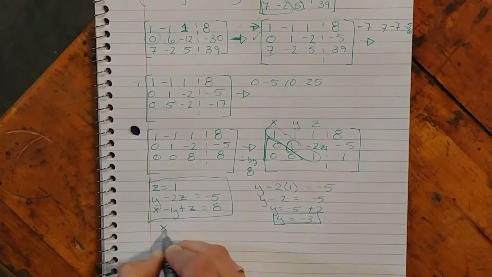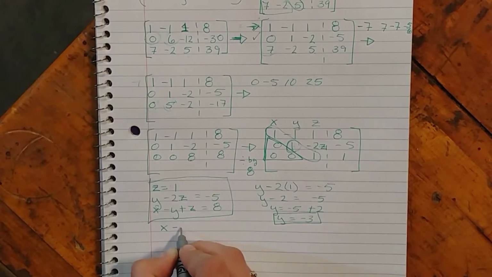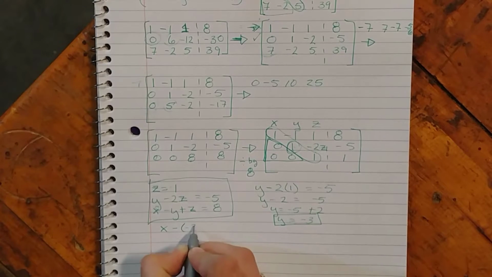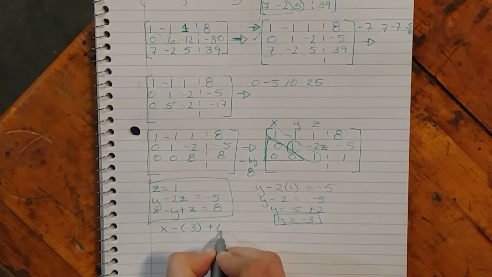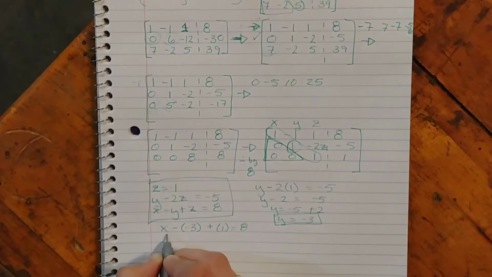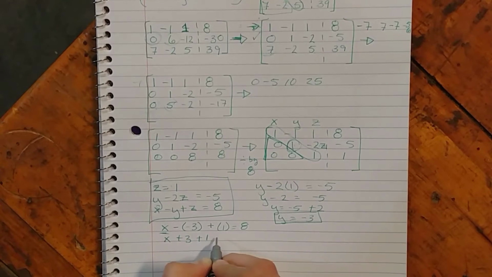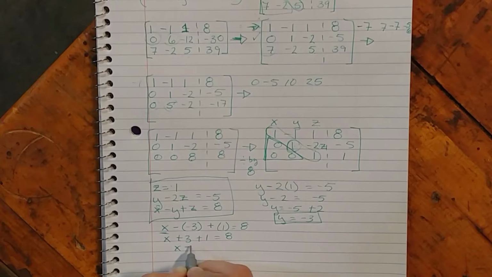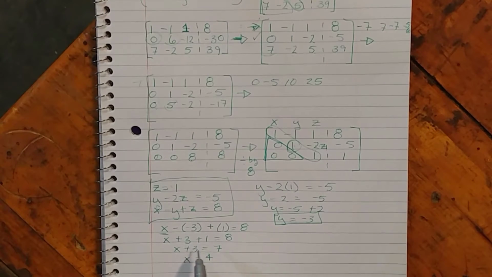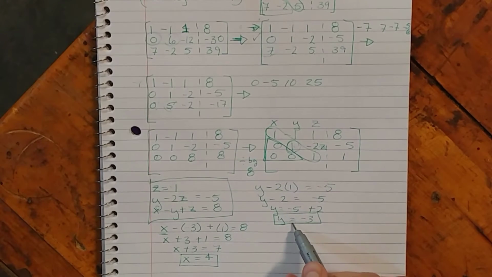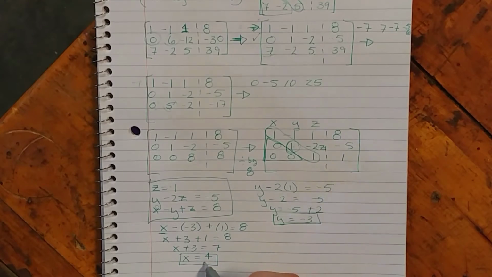Now what I'm going to do is I'm going to sub in those two answers to my first equation that I had way up there. So I'll have x minus a negative 3 plus a 1, that equals 8. So now I'm going to find what my x is. Plus 3 plus 1 equals 8. Now you guys can probably all do this in your head, but just for sake of steps. Okay, so now I have my z equals 1, my y equals negative 3, my x equals negative 4.